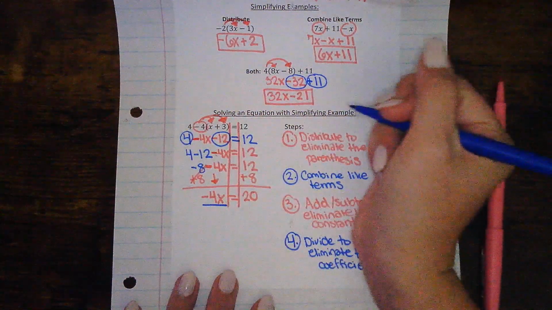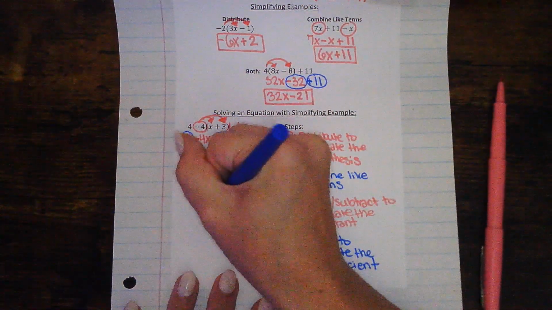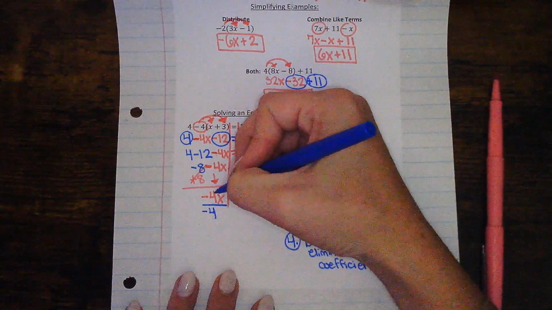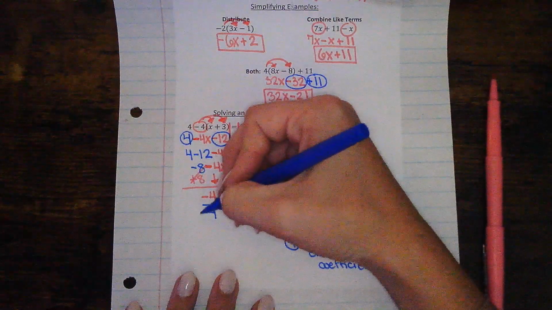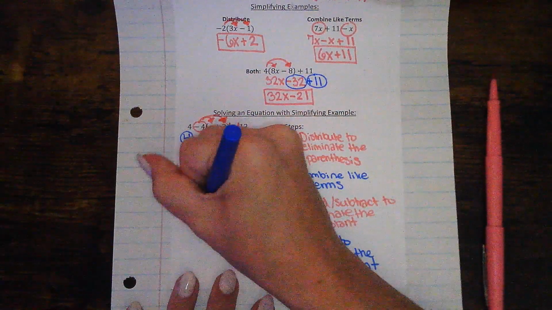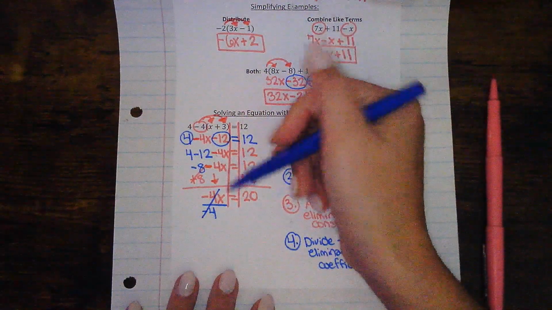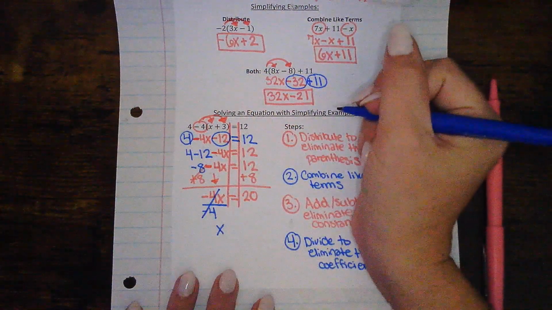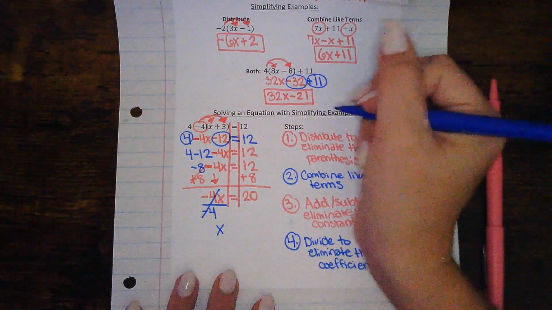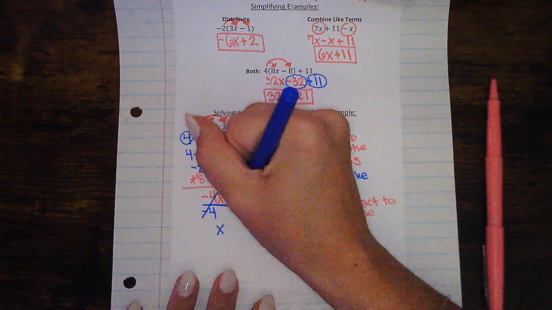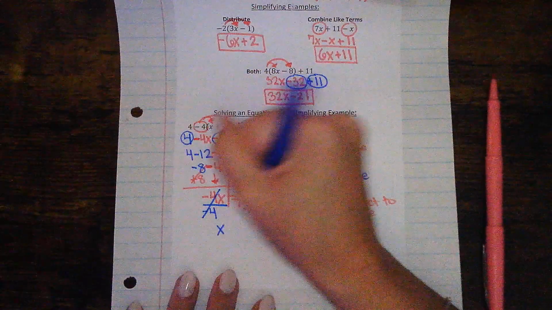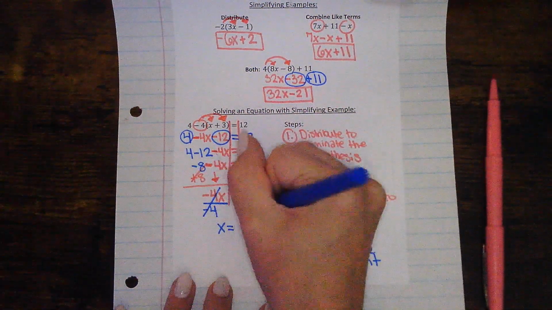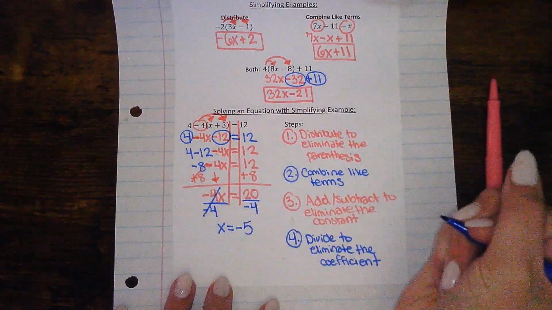So I'm going to divide negative 4x by negative 4, the exact same number that I see, because when I divide a number by itself, that equals 1. And that's what we want. We want 1x, or just x, to be left over. What I do to one side, I have to do to the other side. So I have to divide this side by negative 4 as well. And that gives me my solution, negative 5.